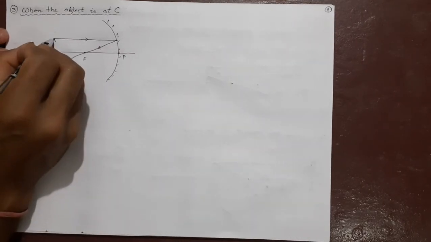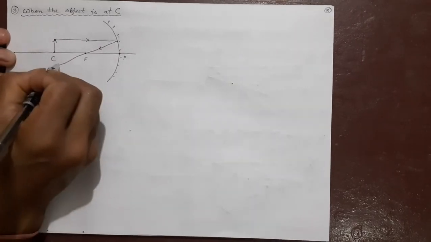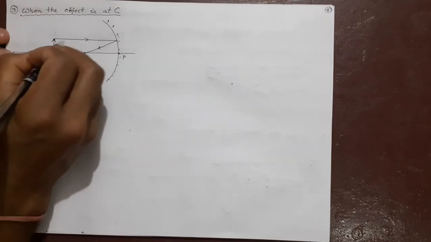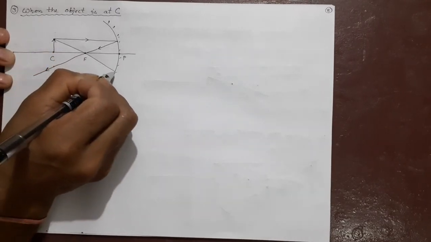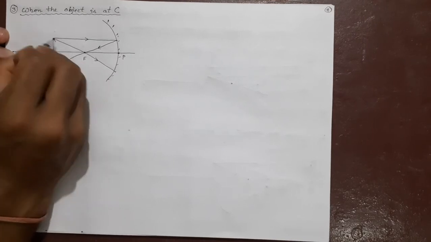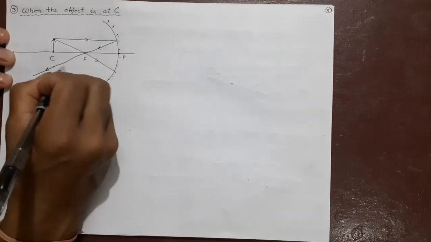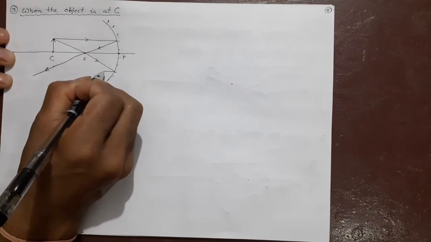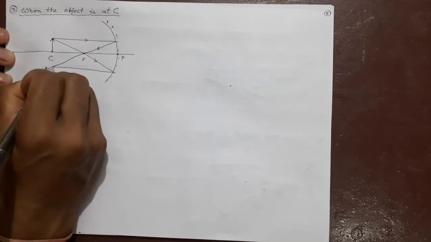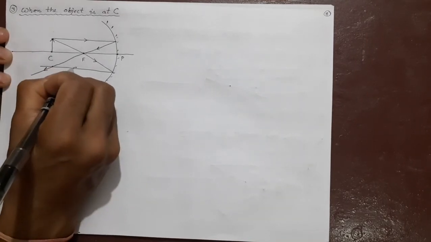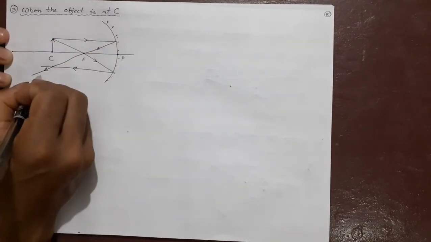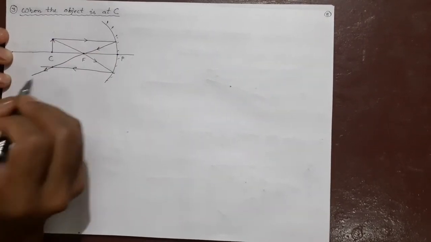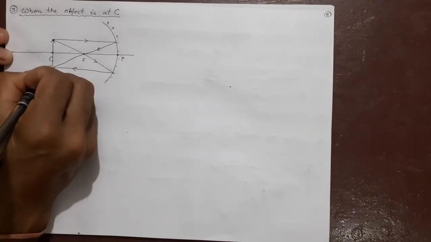Rule 2 says let the object pass through the focus. The incident light passing through the focus will become parallel after its reflection. Get it? This is rule 2. I use rule 2 here, I use rule 1 here. So now where they are cutting here, the image will be like this.